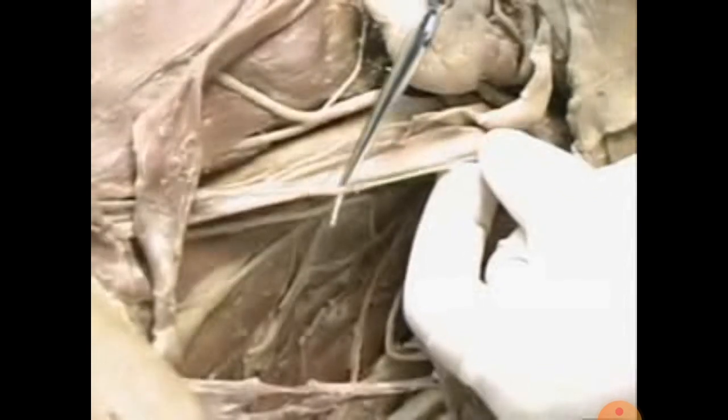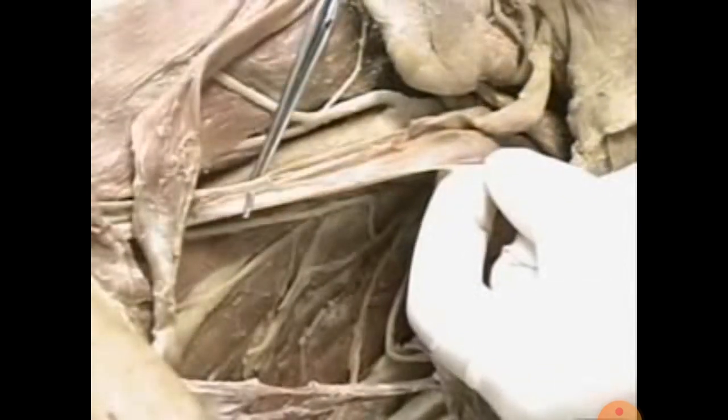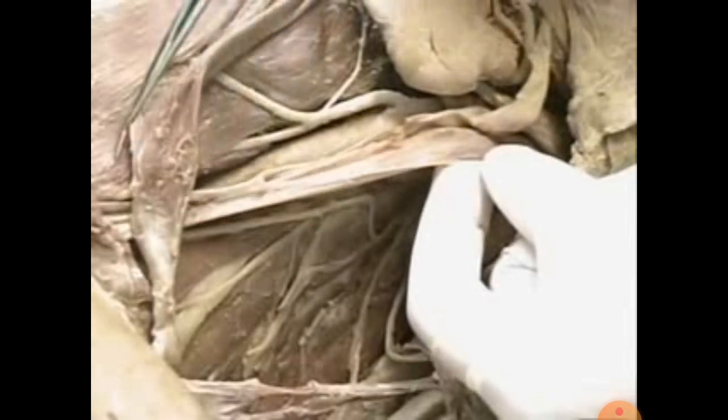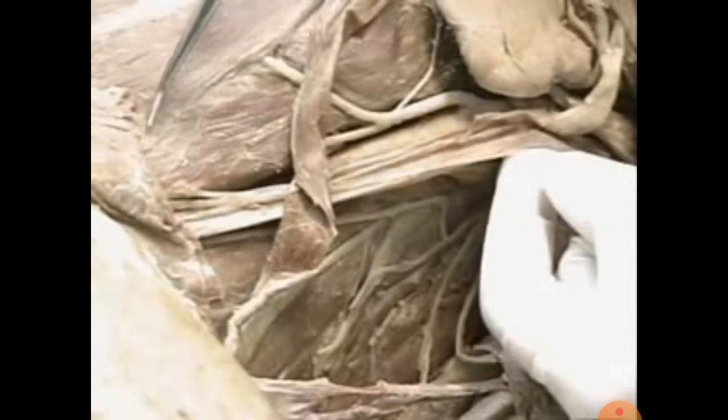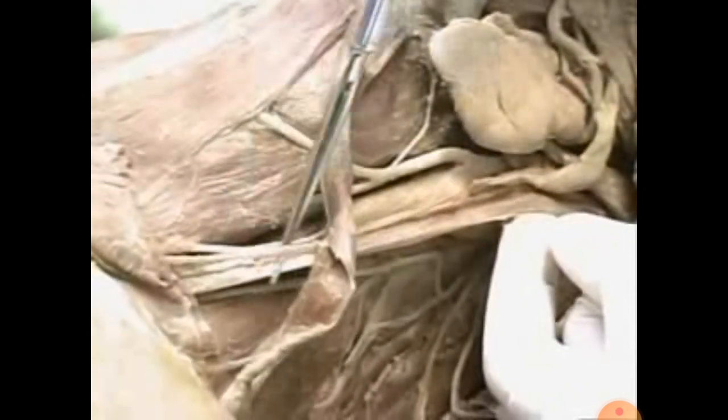This is the inferior root and the superior root. They join together to form this nerve, and here you can see it is divided into a few branches to give nerve supply to the strap muscles of the neck. Okay, so these are the important structures of the carotid triangle.